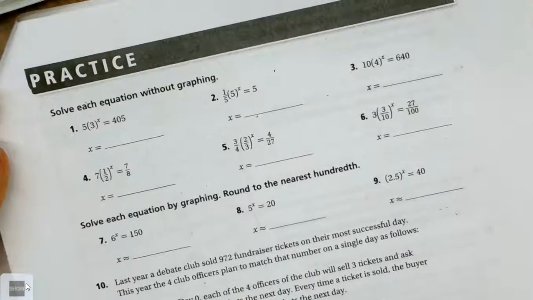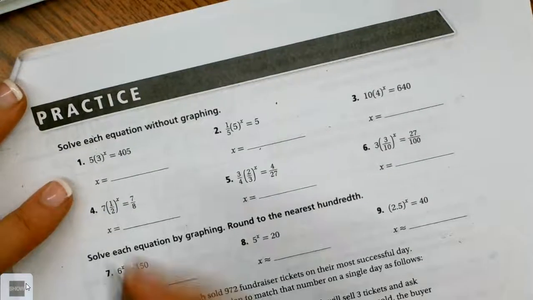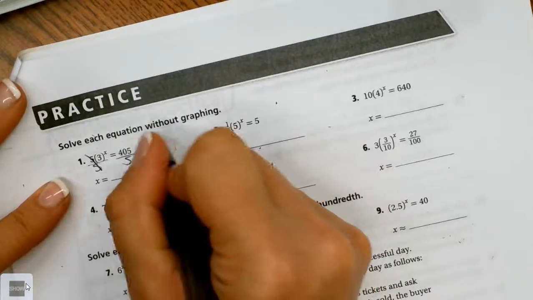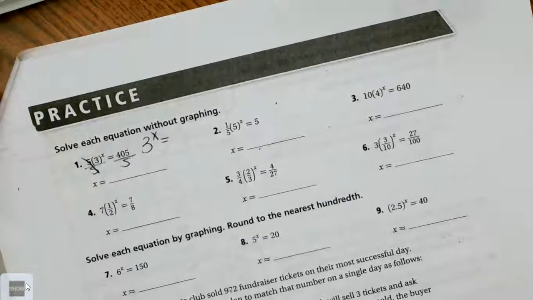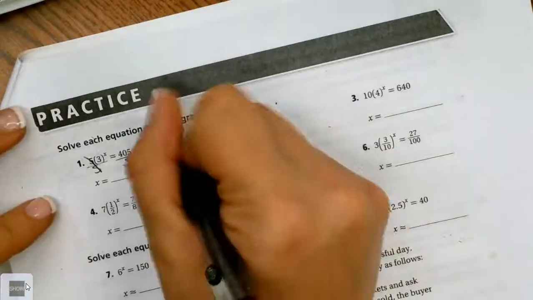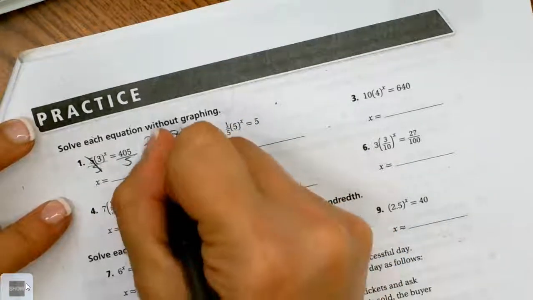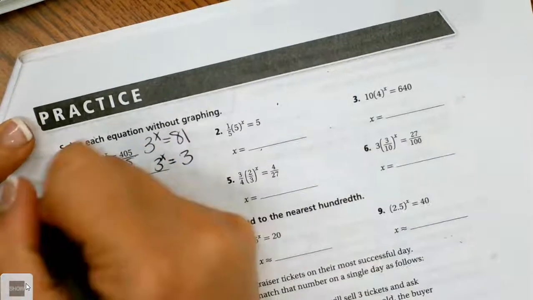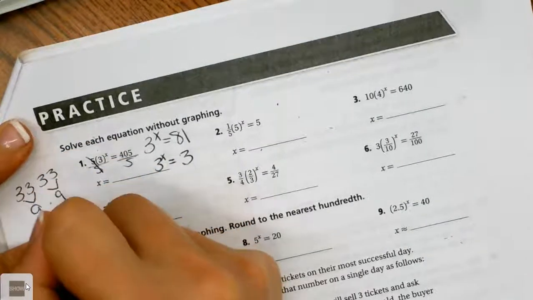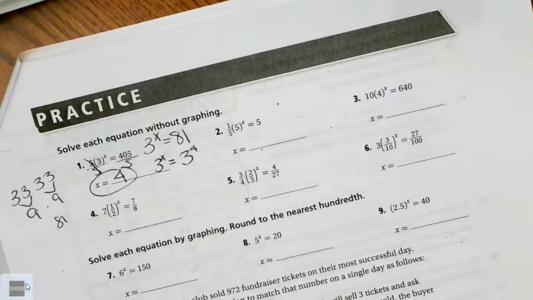Practice. Solve each equation without graphing. So the first thing we're going to do is divide by 5 on both sides. And we get 3 to the x equals, what's 405 divided by 5? That's 81. Well, what is 81? It's 3 to the what? 3 times 3 is 9, 9 times 9 is 81. That's 3 to the 4th. So x equals 4.